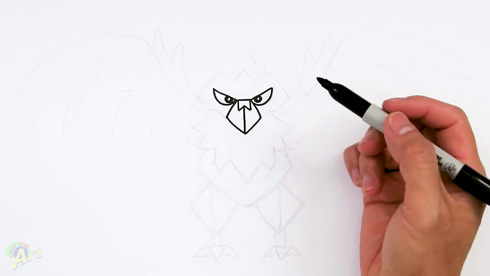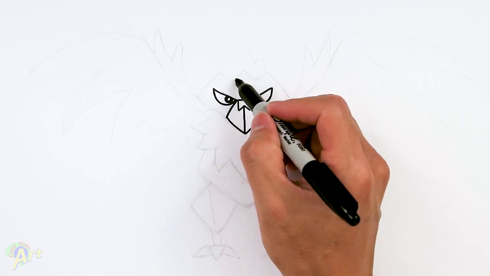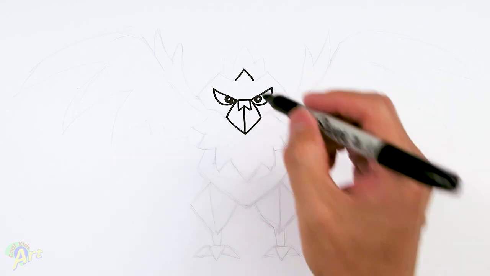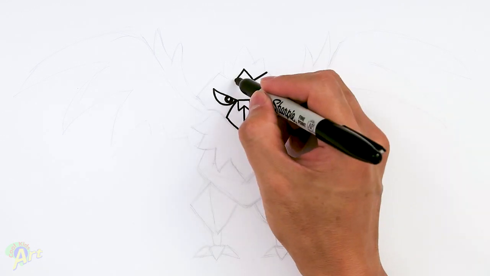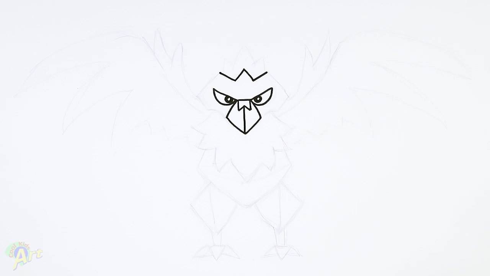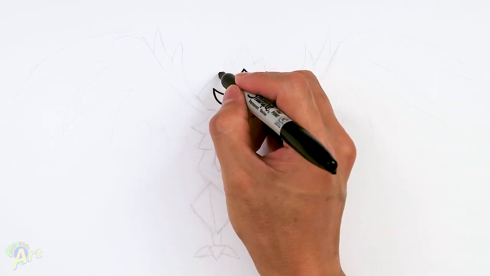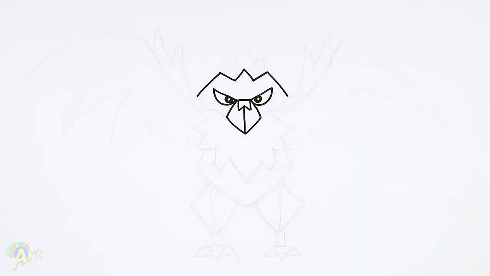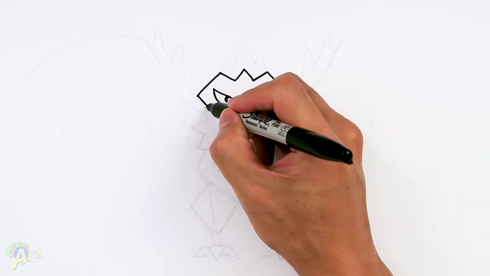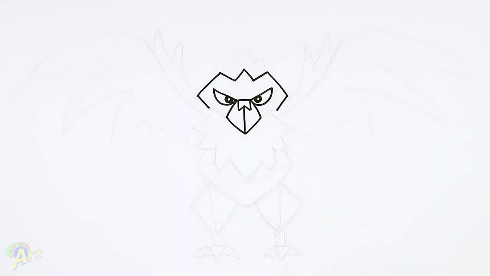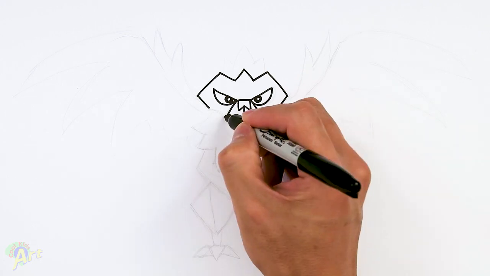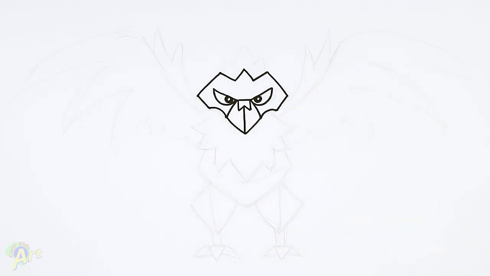Alright, so now we can finish up the rest of the face. So from here, just go up. Let's draw a little peak like this. And then on the side here, just flare out. And then this is going to wrap right around the eyes. So just slant it out. And then come back in halfway, and then whatever space you have there, just kind of close it off with a little curve going in. And that's going to give us his face.